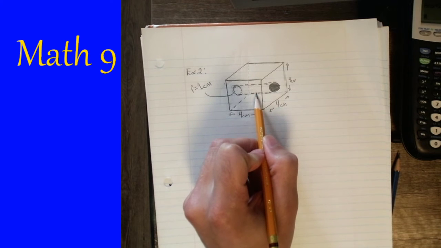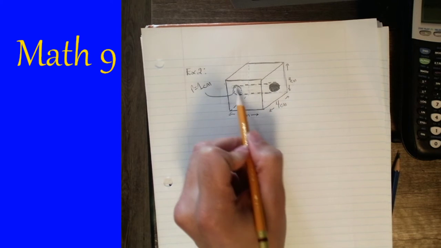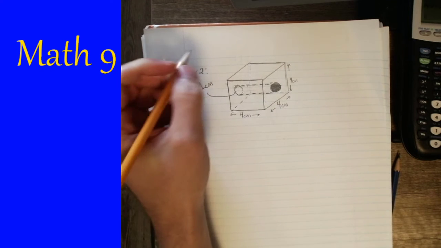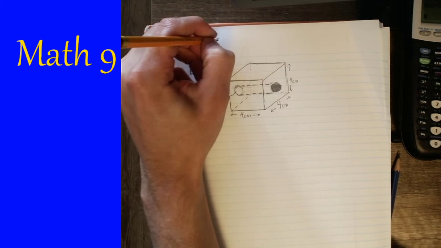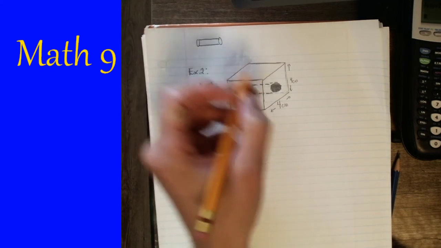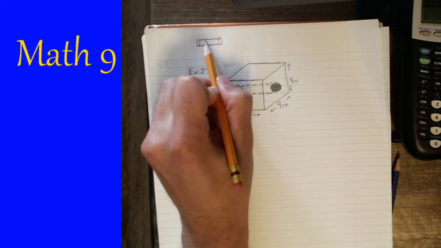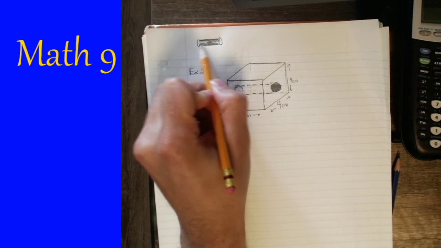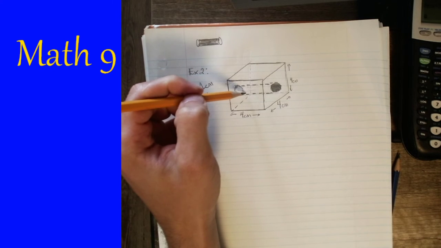So on the inside of the cube, there's essentially more surface showing that is equivalent to what part of the cylinder? Well, if we think of this as the cylinder here, what's shaded here, we have that much more surface area on the inside of the cube.